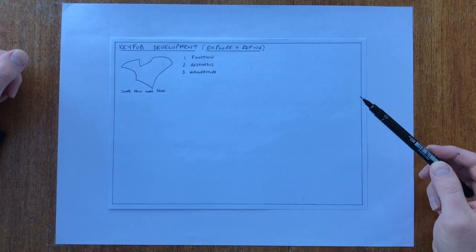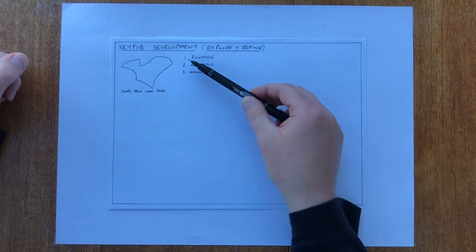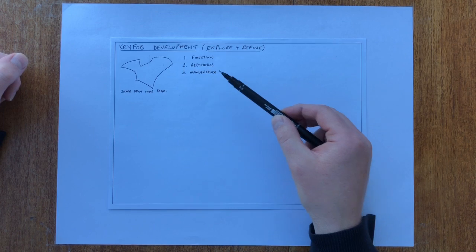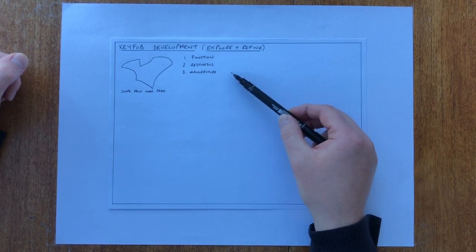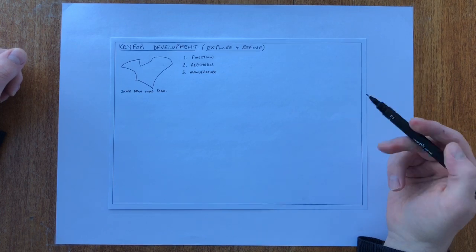When I teach development, I try and get the pupils to lay the page out in a similar fashion. So we're going to start by writing a list: function, aesthetics and manufacture, and we're going to add some notes beside each heading here to make it easier for us to understand as we go through.